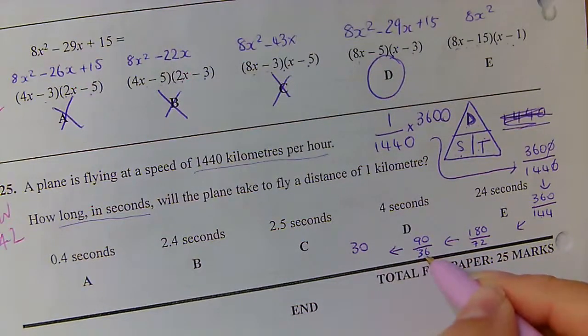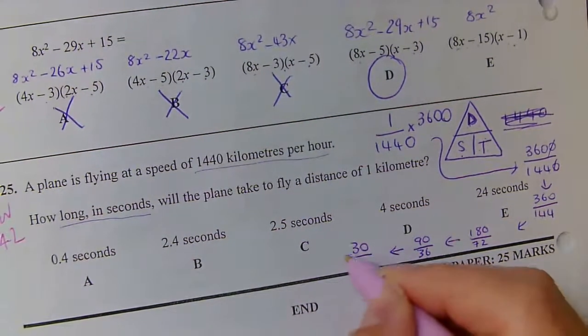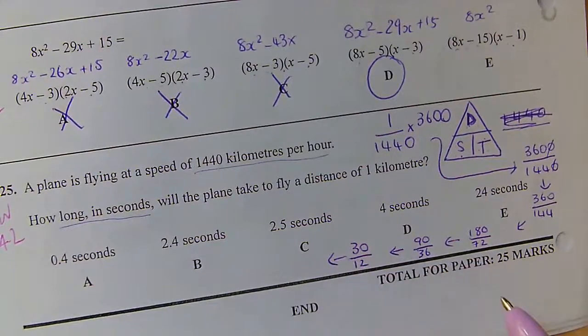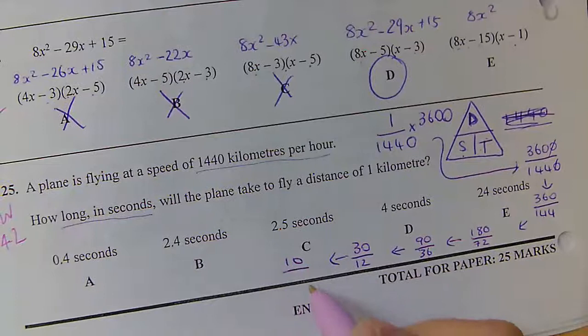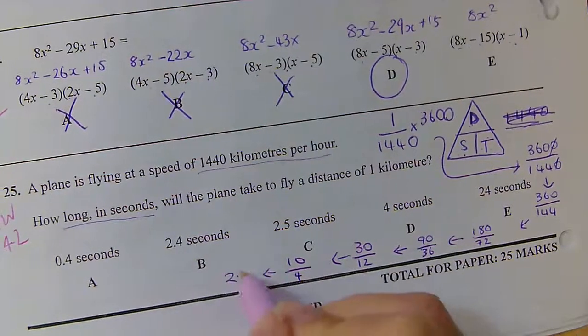How many 3's go into 36? That's 12. I can keep going. So 3's go into both again. So how many 3's go into 30 is 10. How many 3's go into 12 is 4. So 10 divided by 4 is 2.5.